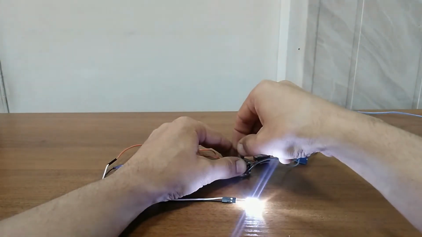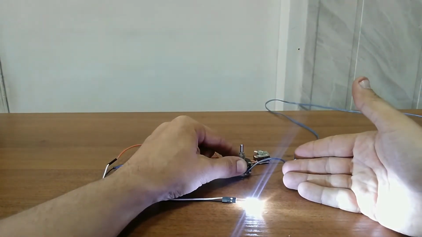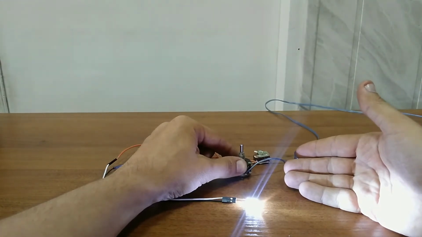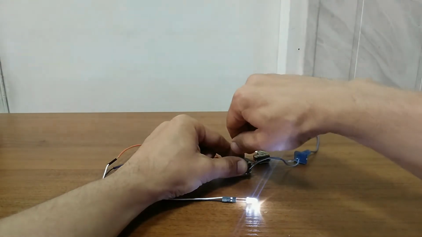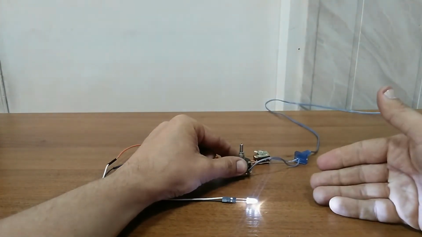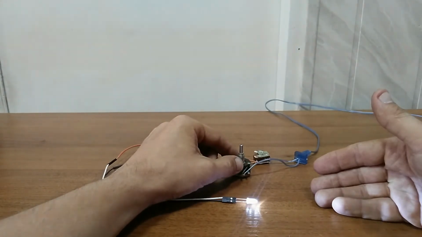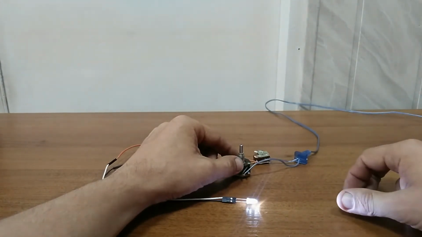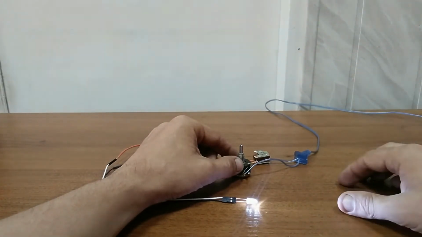Let's see what happens when it's back to 27. We have maximum flashlight brightness, and only half of it when we have 500 ohms. It's really interesting because our current now is only 0.1 ampere and our flashlight is still lit.